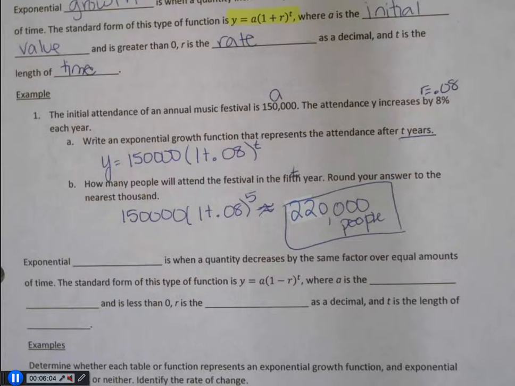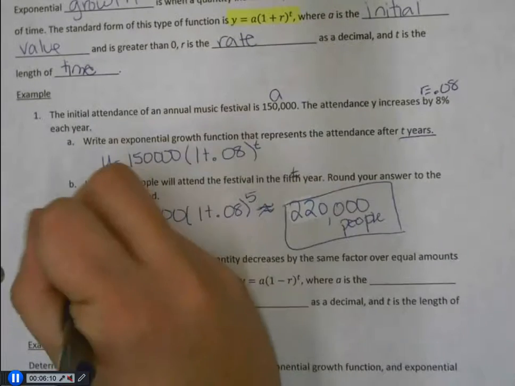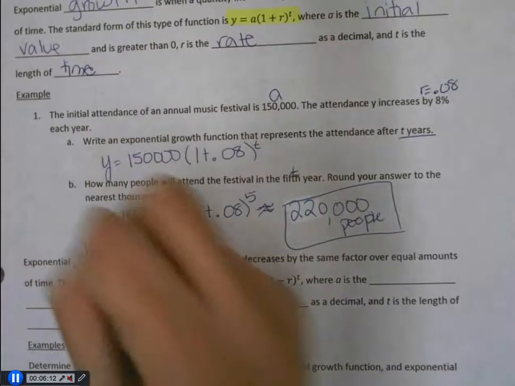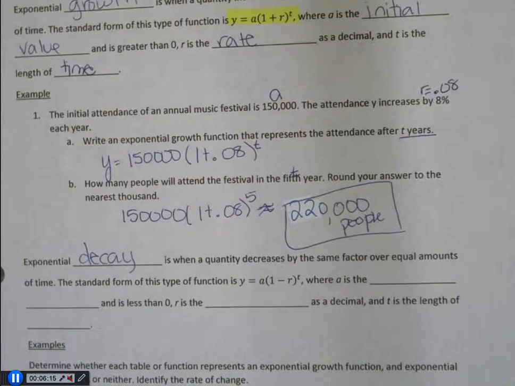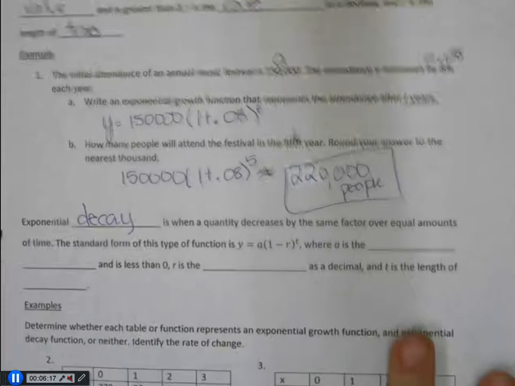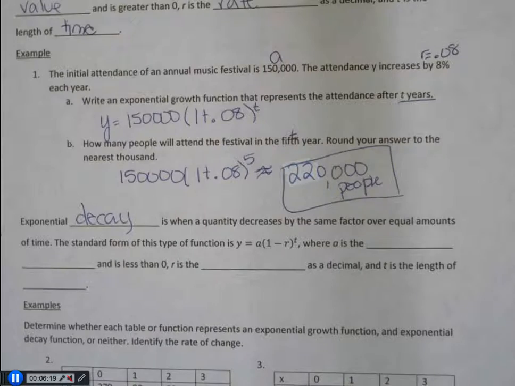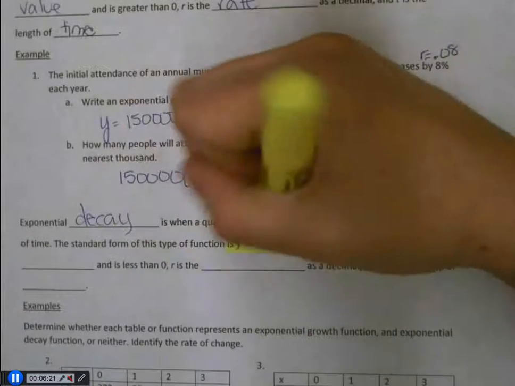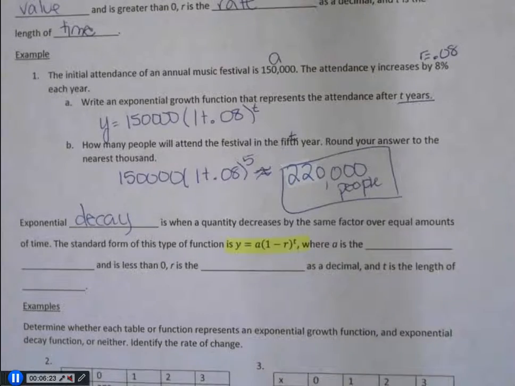Okay, then the other thing is exponential decay. So this is when things are shrinking. Typically, you'll see decay with bacteria or elements. So this one, the standard form, is very similar to the one we did before, but this time it has a subtraction sign for decay, because think about it, the word decay means to get smaller, so our subtraction sign means that we're going to make it smaller.